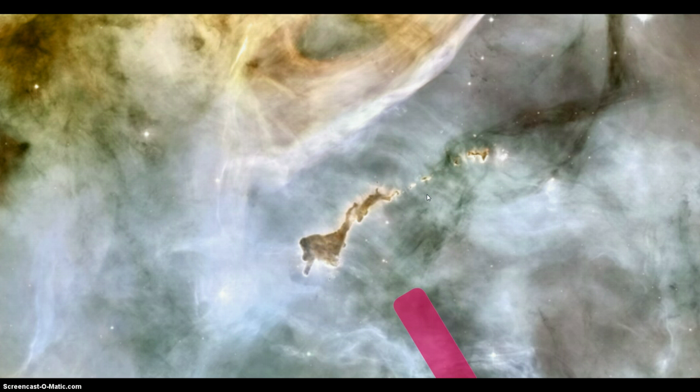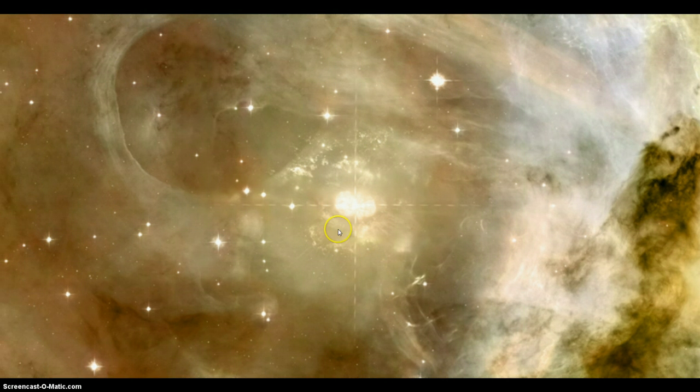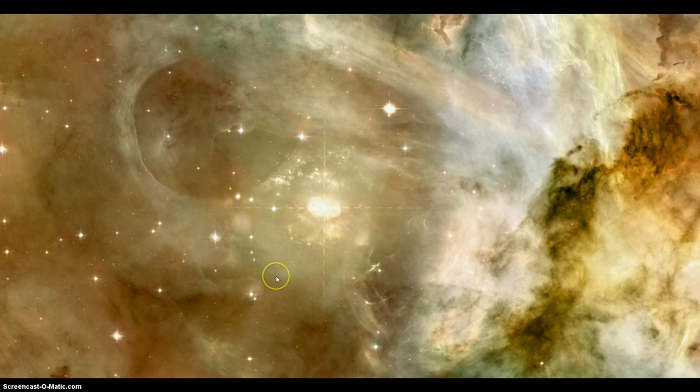That's not the only place, though. We have another nebula right here, which is forming more stars. And believe it or not, you're seeing a star exploding in this section right here. Can you spot it? Well, I made it kind of easy for you. It's right here in the middle. There's a star that's already run through its life, even before it's left this nebula.